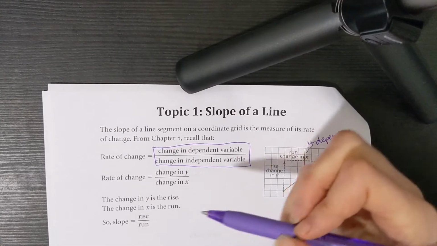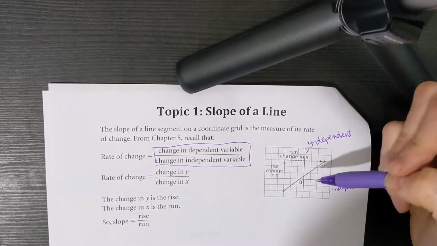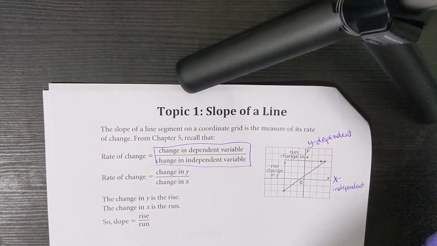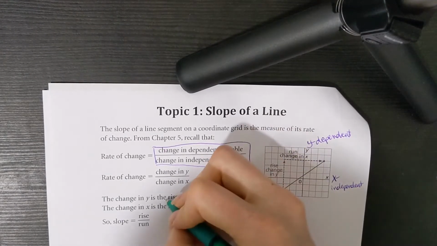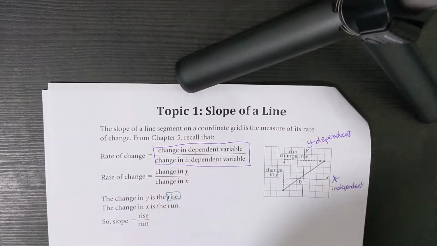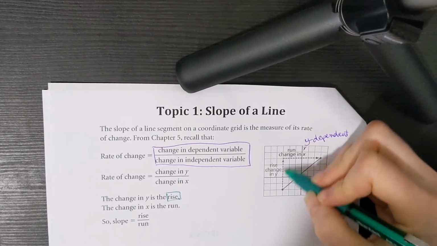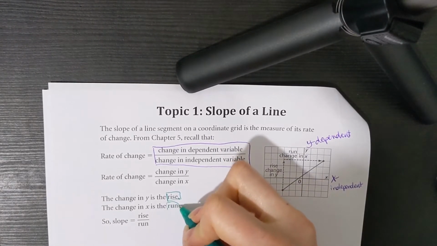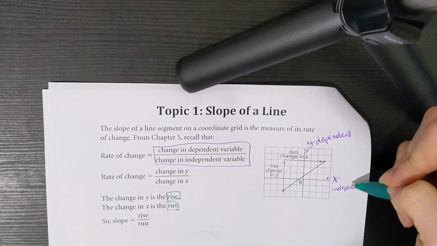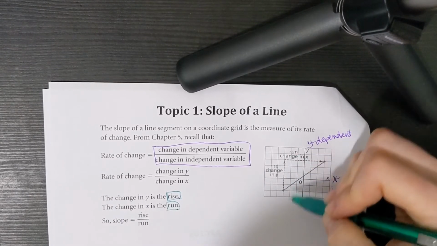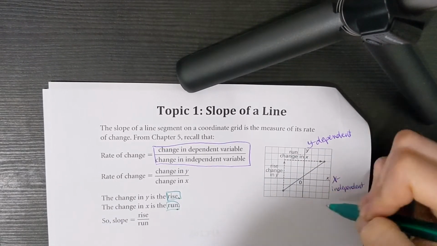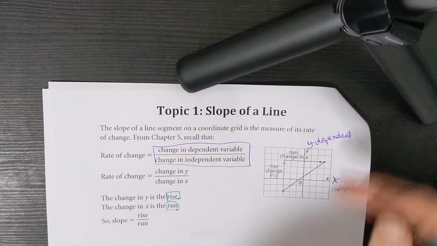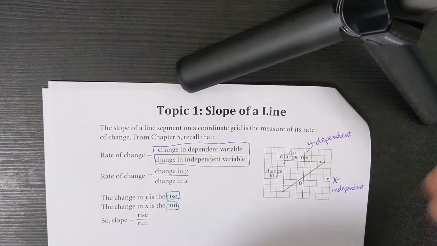So that rate of change is the change in y. How much does y change compared to how much x changes? So the words here that you're going to hear from me a lot are the change in y is called the rise, because that's how much it goes up or down, compared to the run, which is how much it's going across. So we're always going up or down, looking at the y value, and then looking across at our x value. So slope is equal to rise over run.